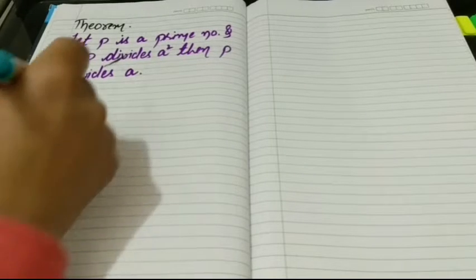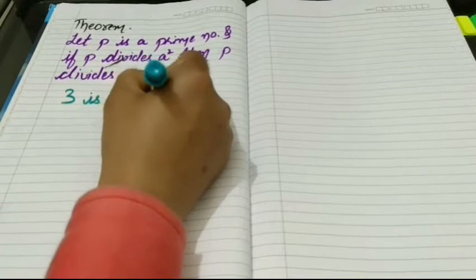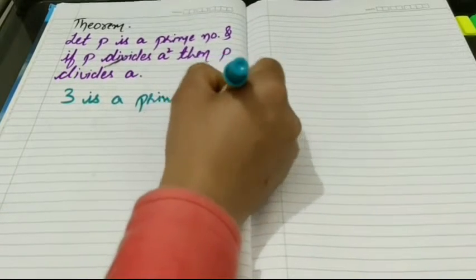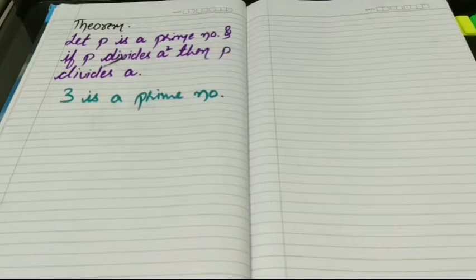We know that 3 is a prime number. Now, let us choose any perfect square which is divisible by 3.